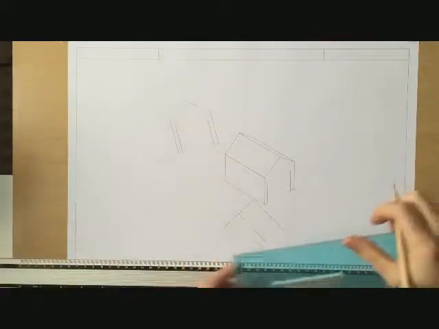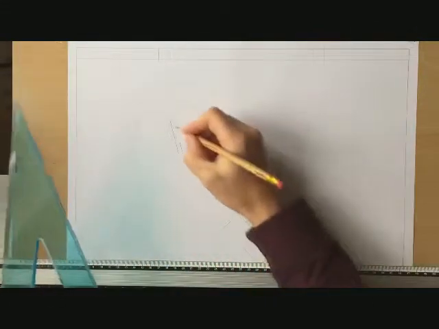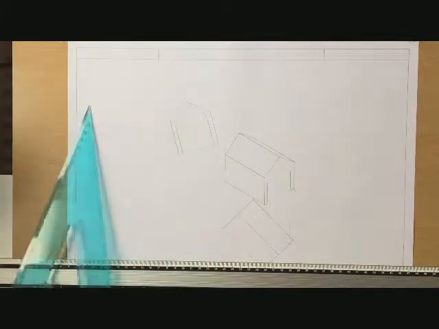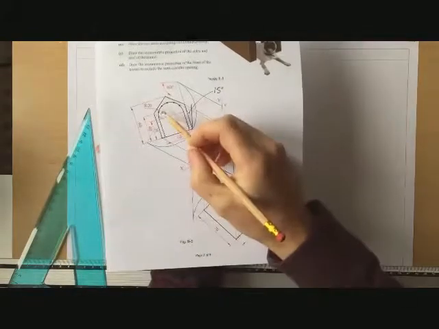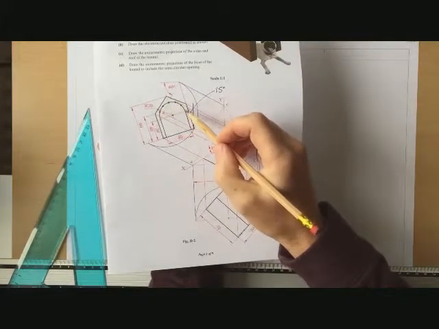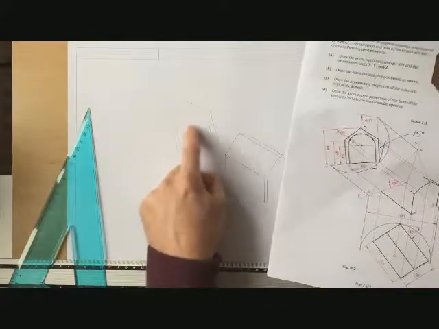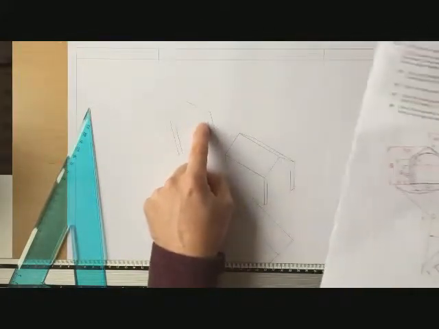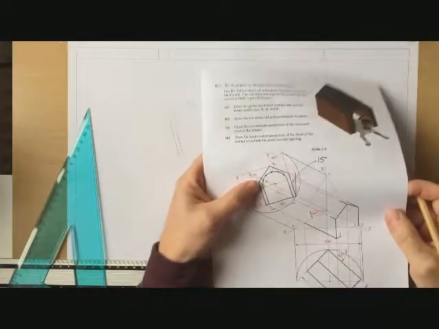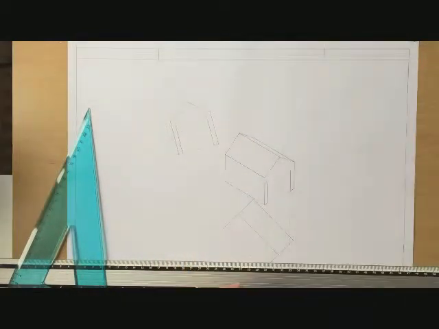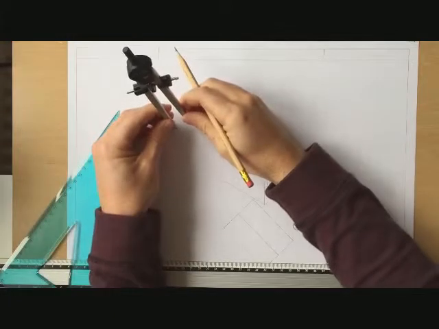Okay, so now for the points here. We were given a prompt showing us these points. There's 1, 2, 3, 4, 5, 6 divisions, which is what we'd be used to. Now the fact that this line is inclined at 15 degrees means it's a little bit more difficult to divide that up using your 60-30 set square. So I would always recommend that you use the compass to divide that.